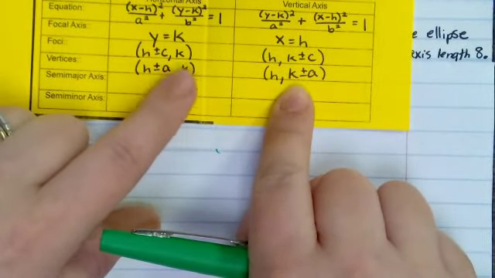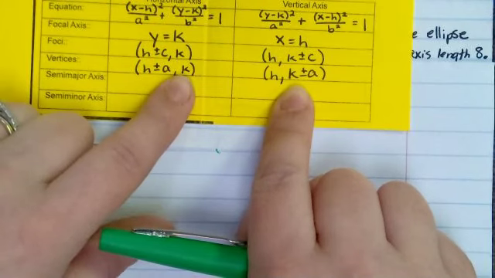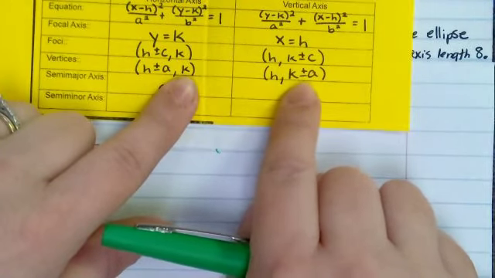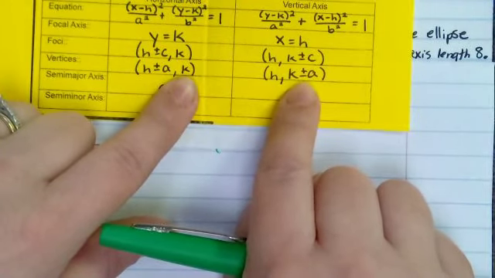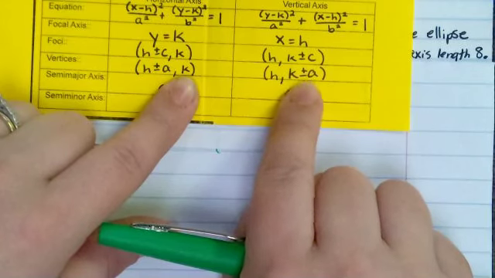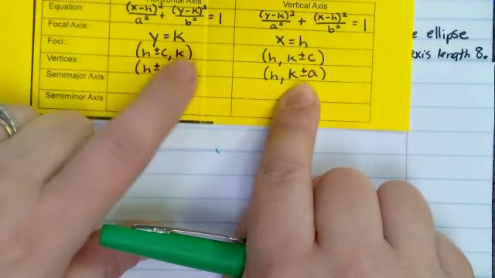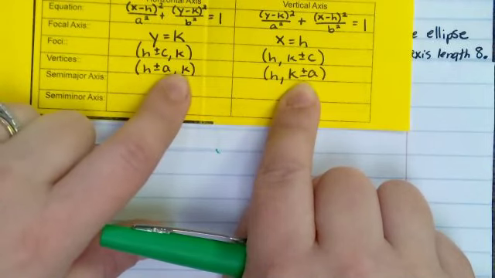Well, on this one, that y value is the same in each one. That's the k value, actually. Whereas on the vertical axis one, that y value changes, k plus or minus a, right? So I don't want the y value to change. So that means it's going to be like the horizontal axis version, okay?